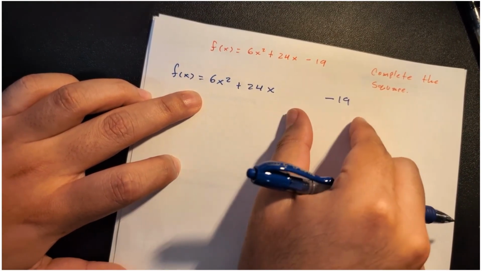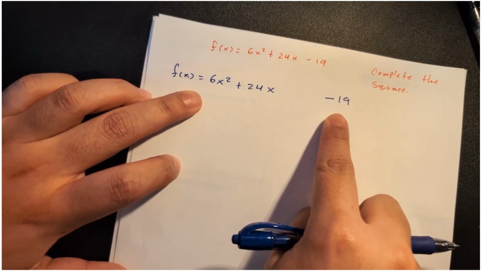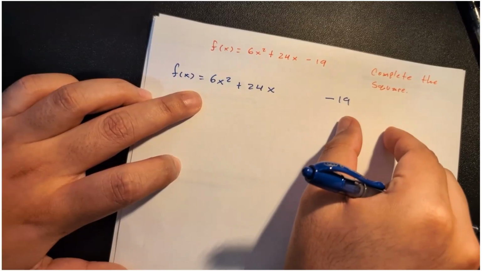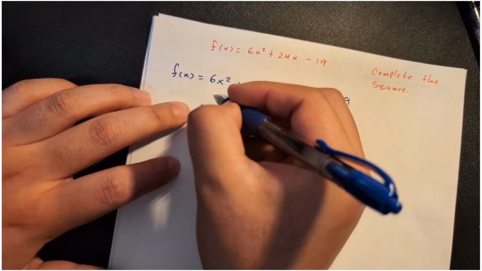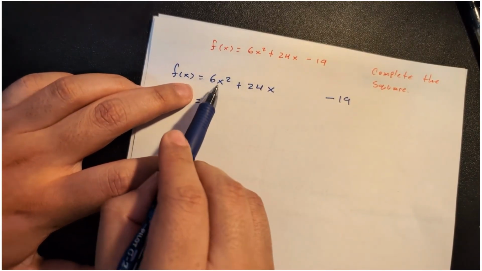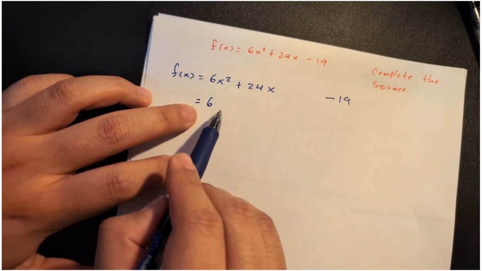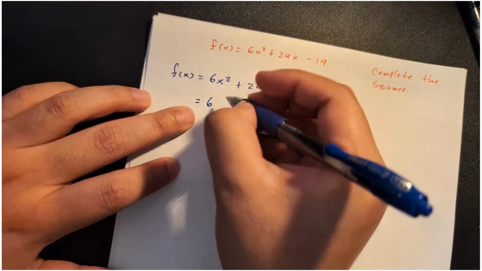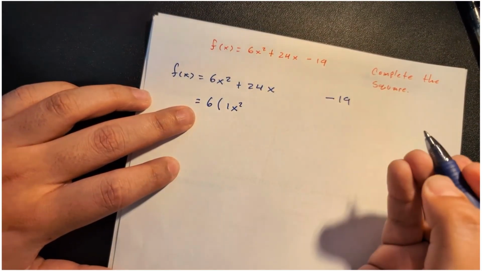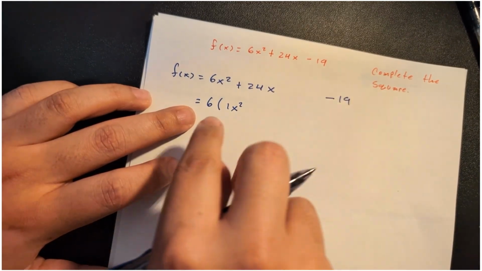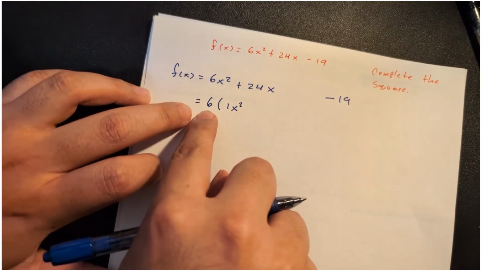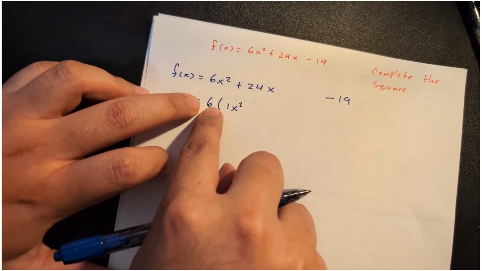We leave the 19 alone because we moved it away. It's still in the equation, but it's moved to the right. So what we got to do is factor out 6. So 6 divided by 6 is 1 x squared. And then how can I factor out 6 out of 24?